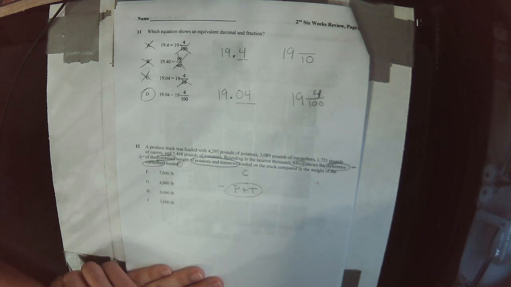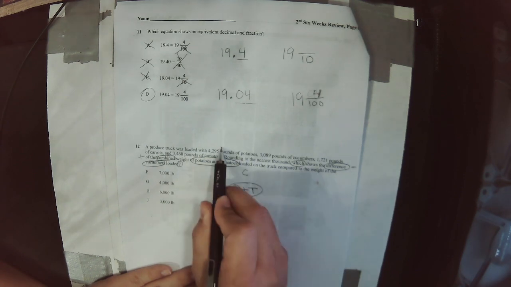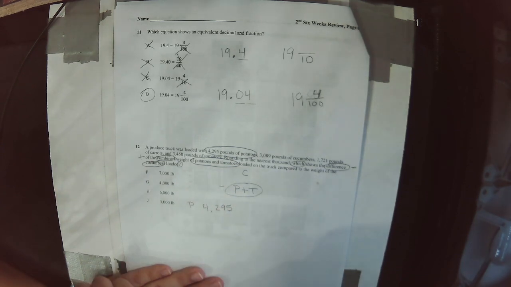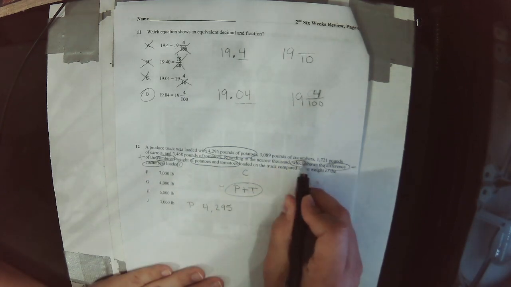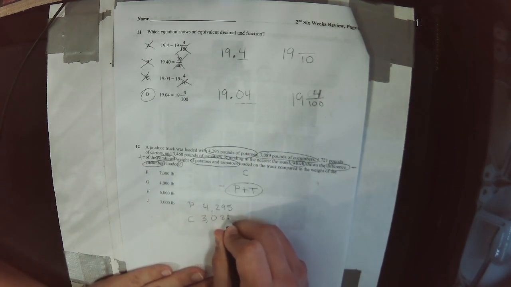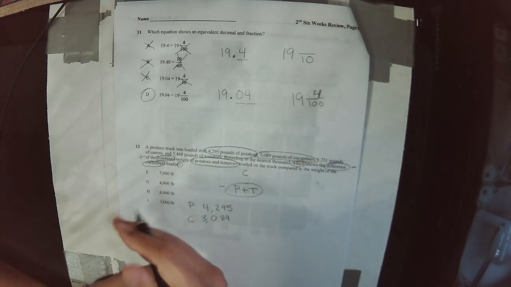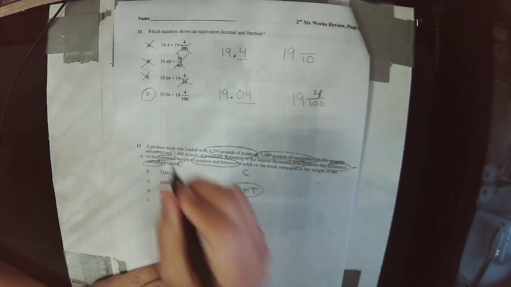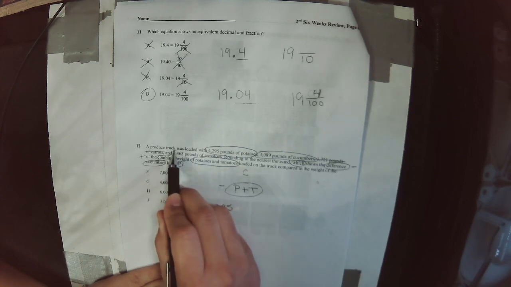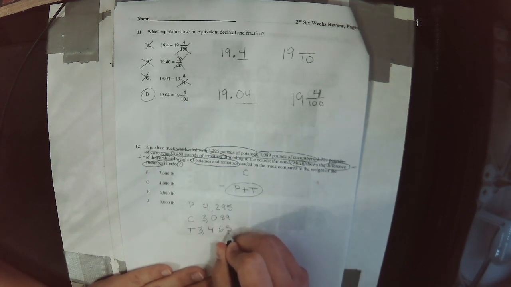Well, let's find the information I need. A produce truck was loaded with 4,295 pounds of potatoes. There's my potatoes. 3,089 pounds of cucumbers. So my cucumbers are 3,089. 1,721 pounds of carrots. Don't need carrots at all. Get rid of that. And 3,468 pounds of tomatoes. Tomatoes are 3,468.